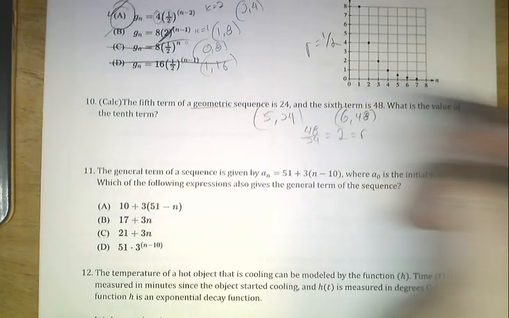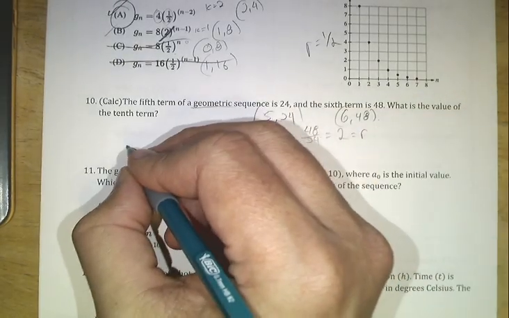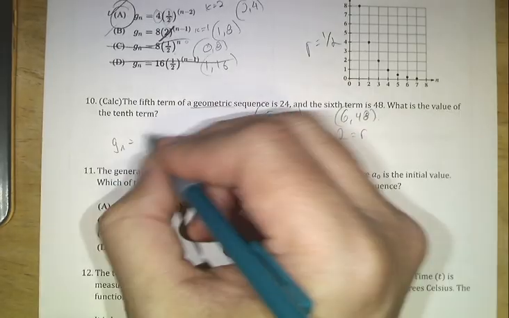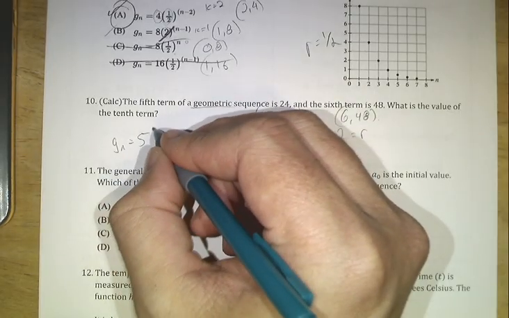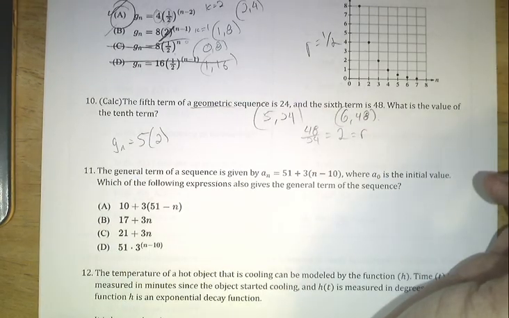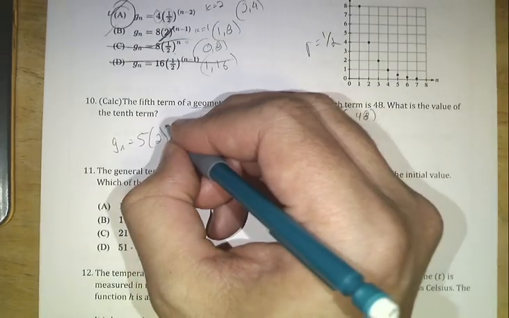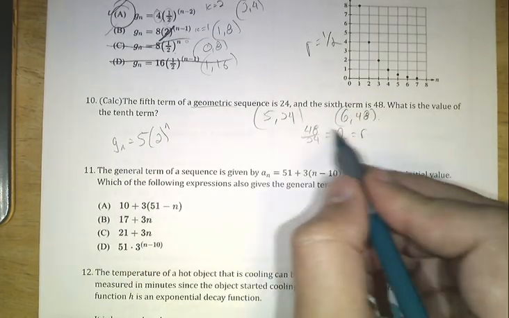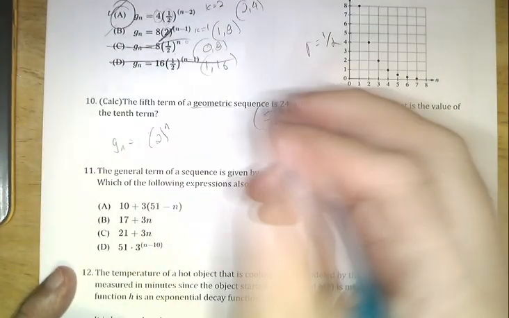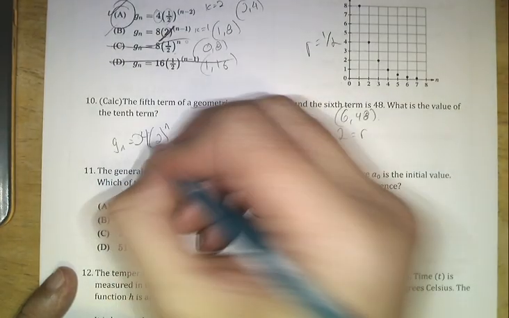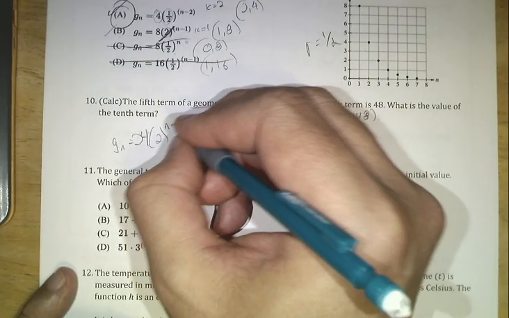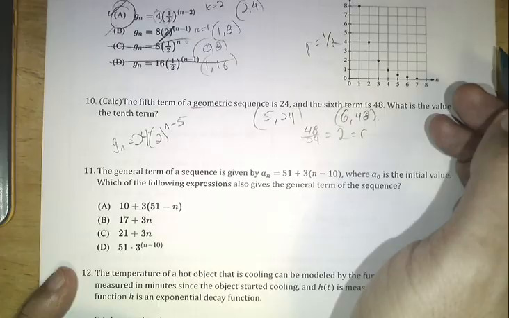So we can write this as g sub n is equal to 5 times our ratio, which is 2, to the n. And since this should be 24, my bad, our y value is 24. And since we use the fifth term of the sequence, then this should be n minus 5.